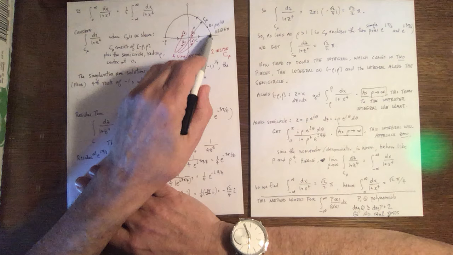Now you noticed, so they're the singularities. And you noticed 2 of them are inside C, and 2 of them are not. So I just need the residues here and here. So that's what we have here. This is 2 pi i times the sum of those two residues.